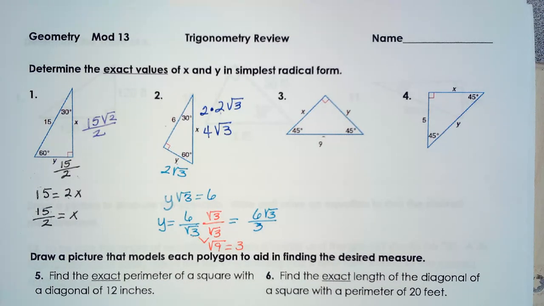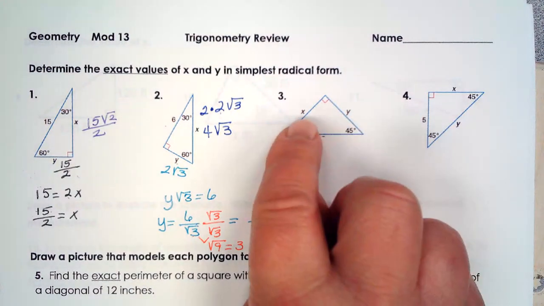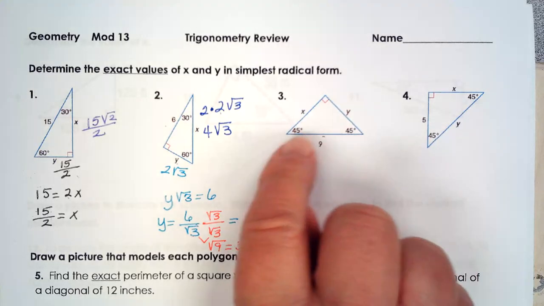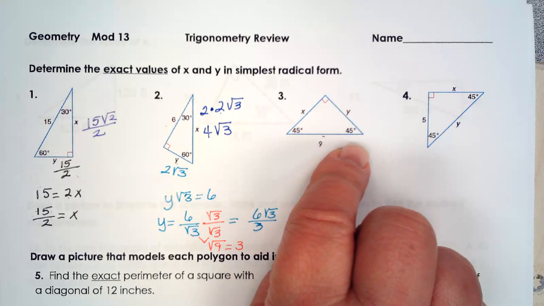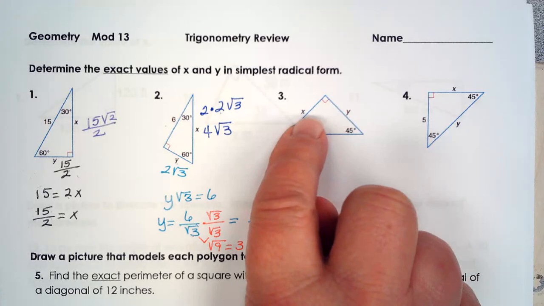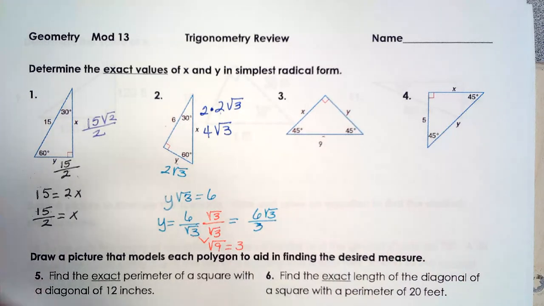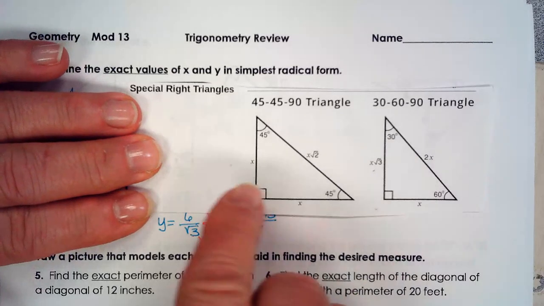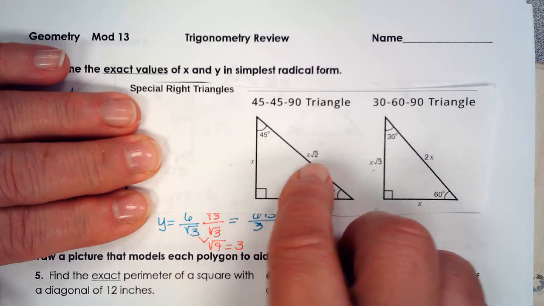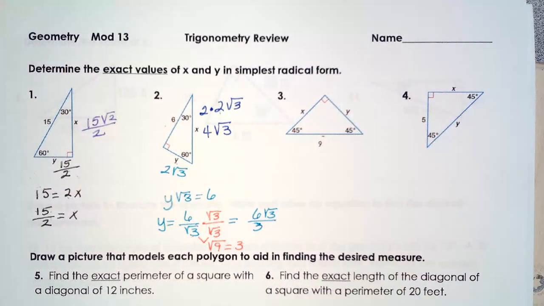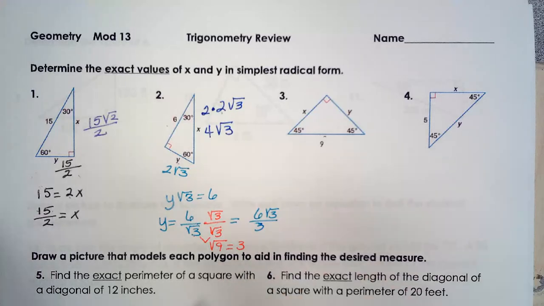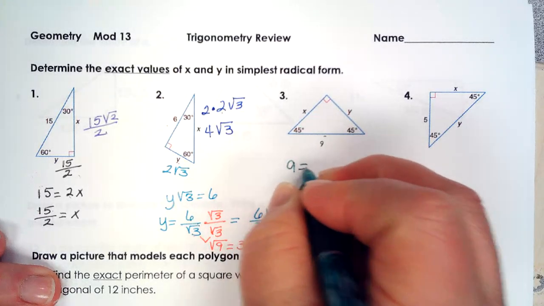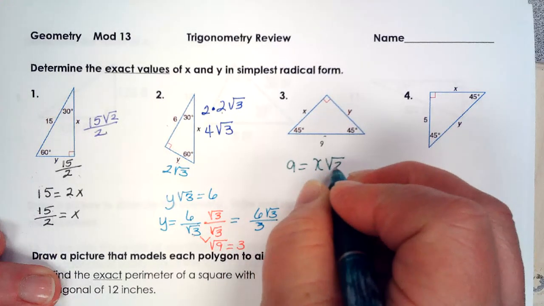For the 45, 45, 90, we know these have to be the same because we've got the base angles of an isosceles triangle, so these two legs have to be the same. If I'm looking at what my diagram tells me, if this is x, this is x, this is x square root of 2. So I know that 9 is equal to x square root of 2.